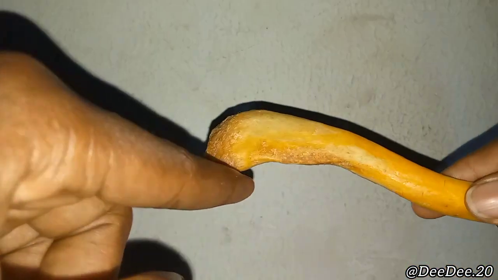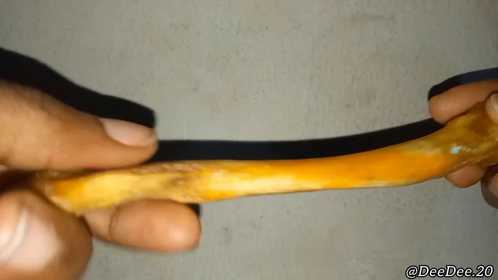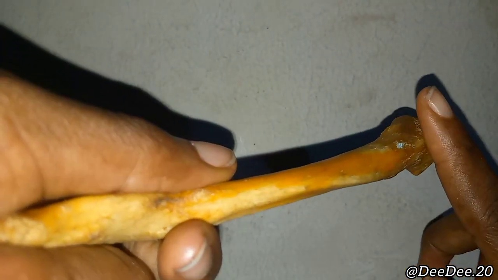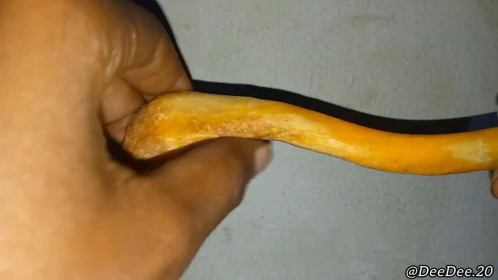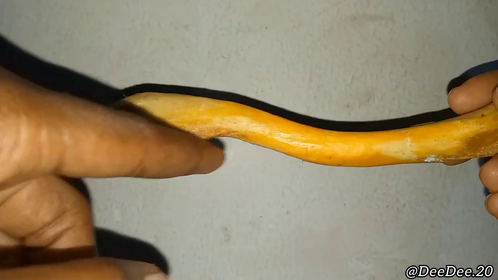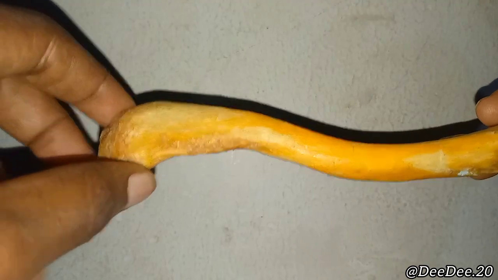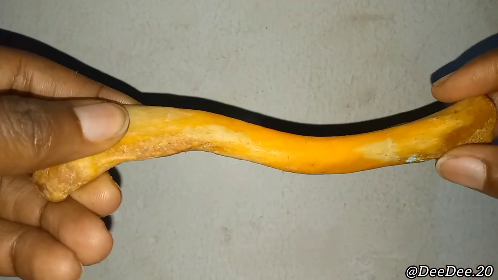So that's one of the side determinations. The lateral end is concave anteriorly, and the medial end is convex anteriorly.